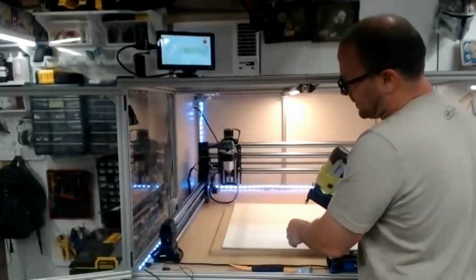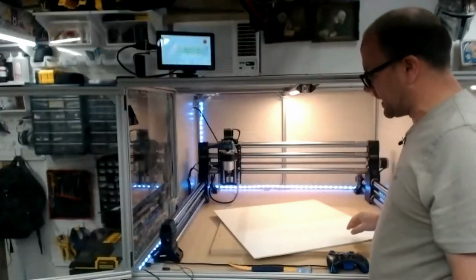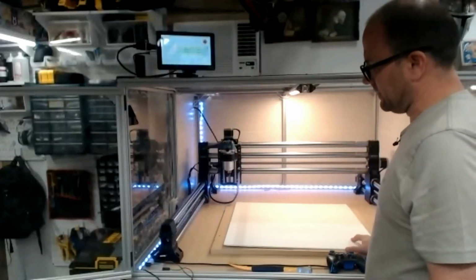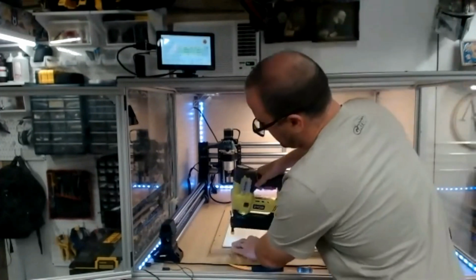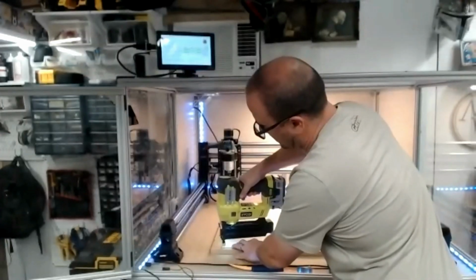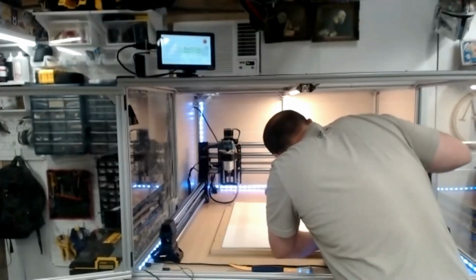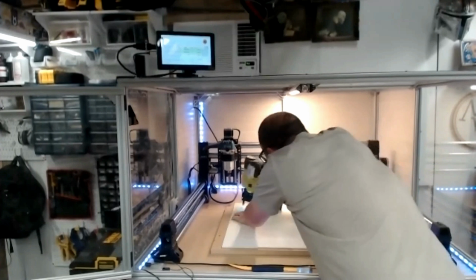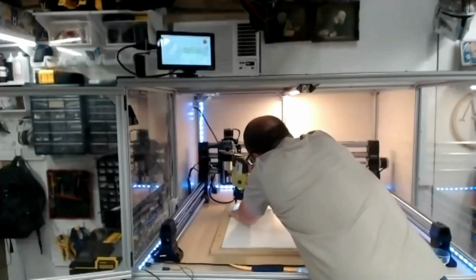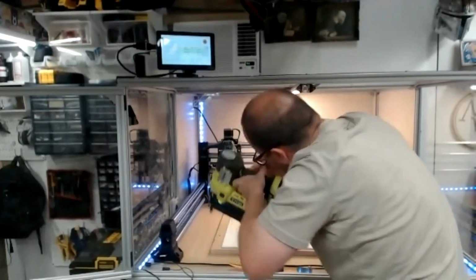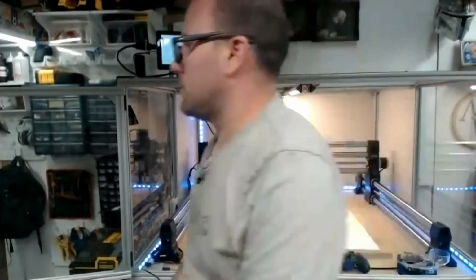And since I'm cutting out a circle, I don't care. My material could be like this. Theoretically, it would be fine. But I'm going to put it on like this and just shoot a brad nail in every corner. And that works good.